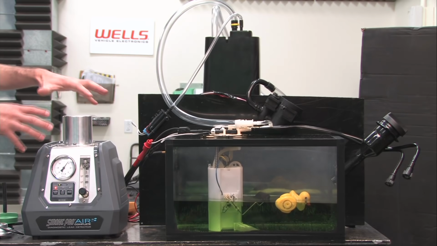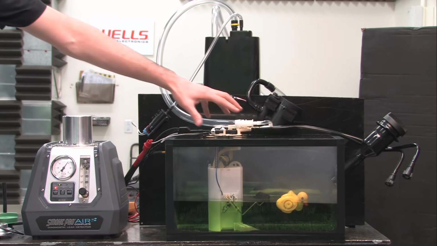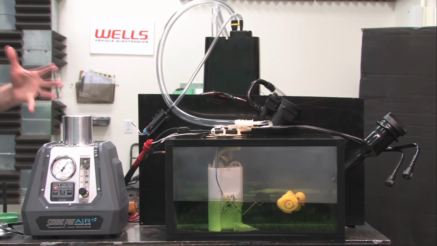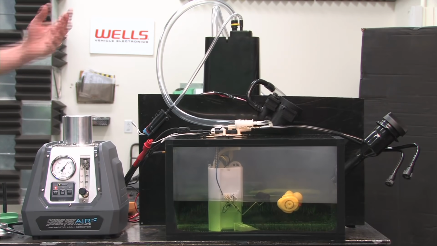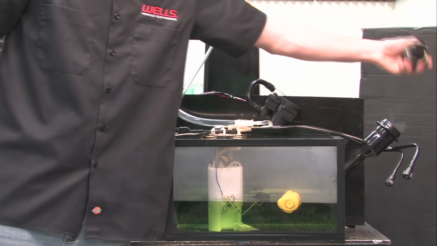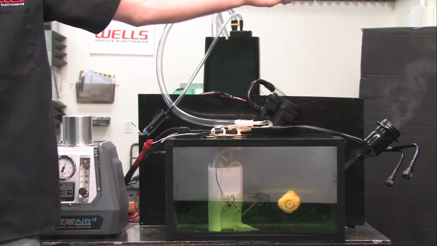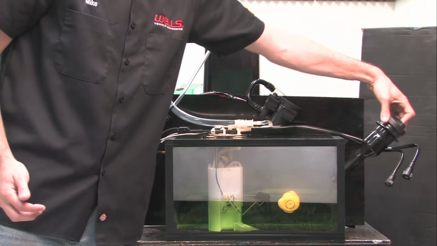Now ignore that this is a smoke machine. Just pretend that these are vapors inside of here. They're going to build up in here all the time. Those vapors have to have somewhere to go. Obviously, we can't just allow them to come out of our gas cap. The EPA says that's bad. So we have to seal up our gas cap.